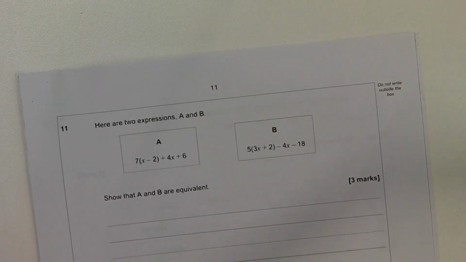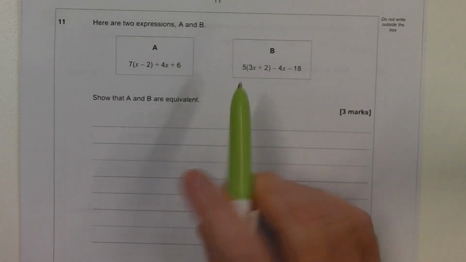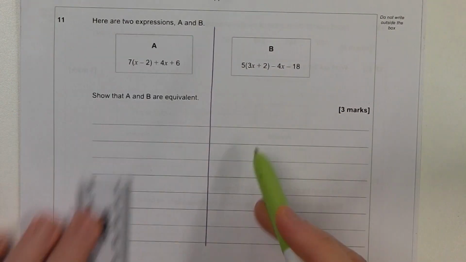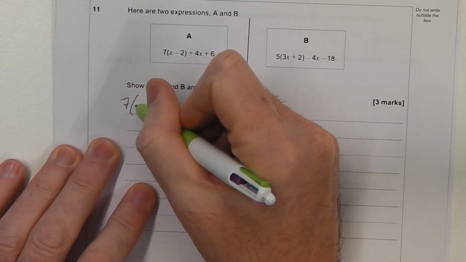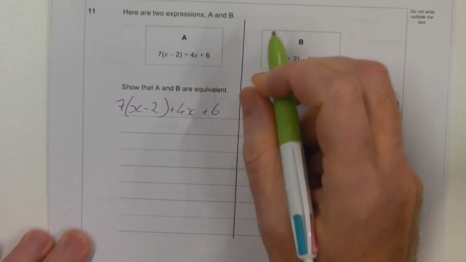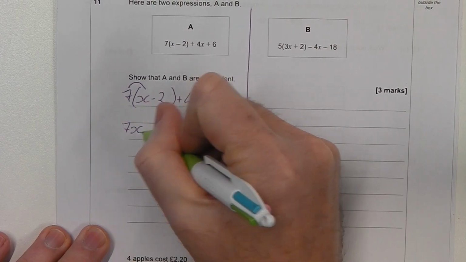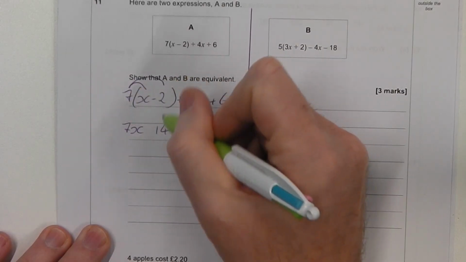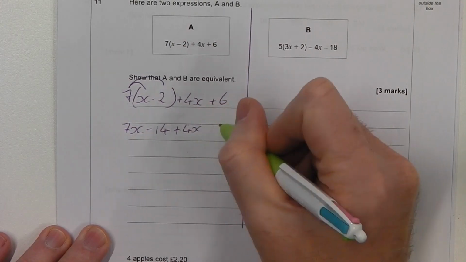On to 11, algebra. Gives us 2 expressions, show that A and B are equivalent. So first thing I want to do is draw the line down the center because I'm doing a comparison. So first off, let's rewrite that. So I've got 7x minus 2 plus 4x plus 6. First thing, we're going to multiply. So 7 times x gives me 7x, and then 7 times minus 2. So 7 times 2 gives me 14, and a positive times a negative is a negative. And then we carry on, plus 4x plus 6.